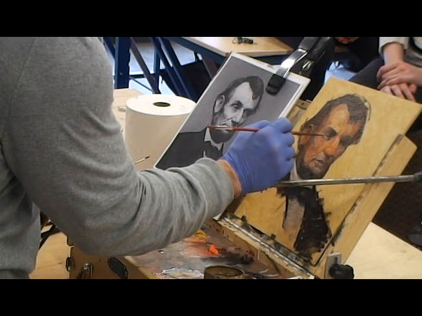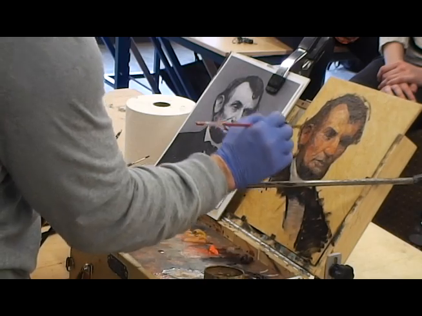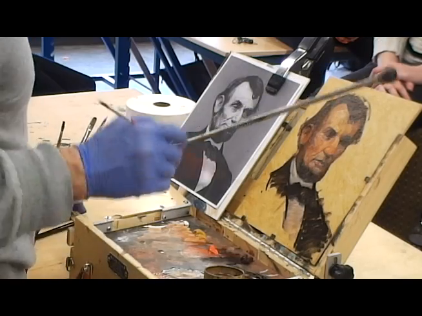Yeah, and for me, if you put the darks in first, it's the shadows that kind of create the structure. It is. It's exactly what they are. They're like a foundation, the foundation of the painting that you build upon.